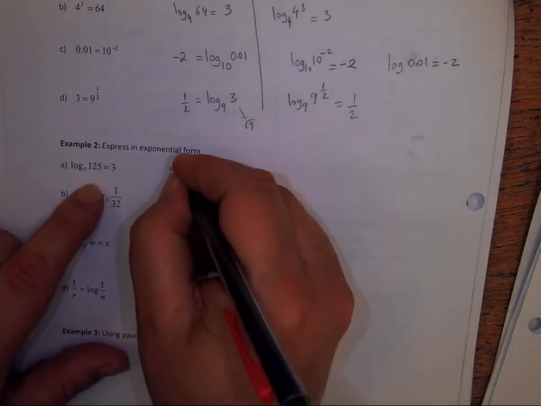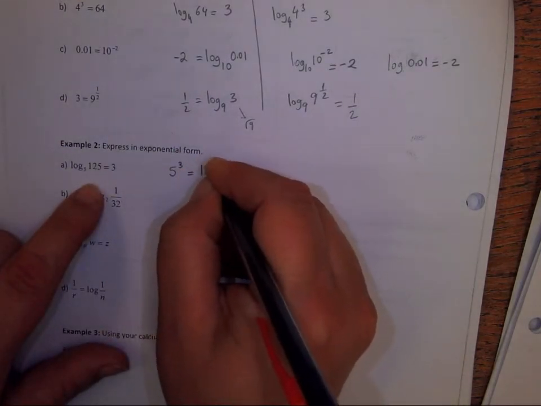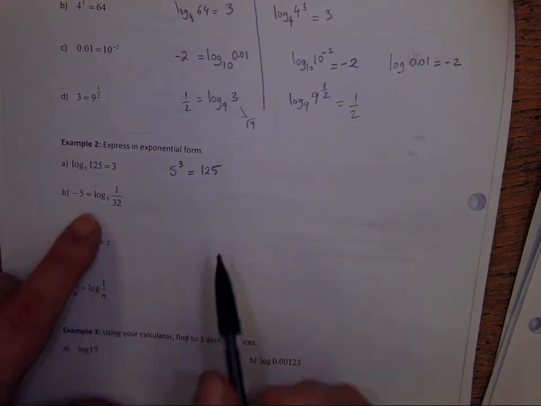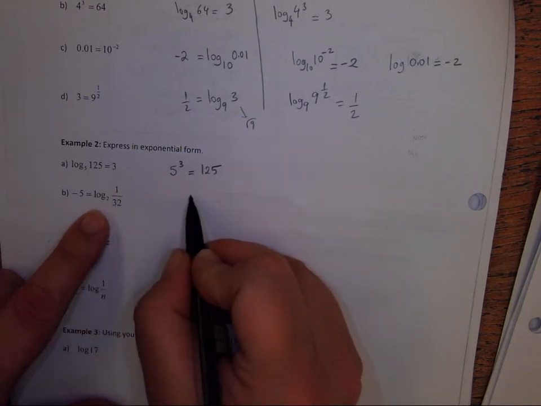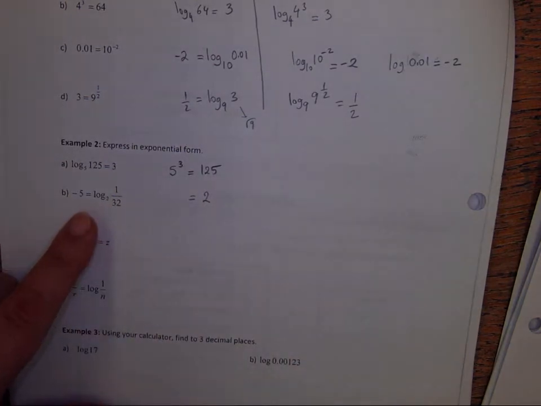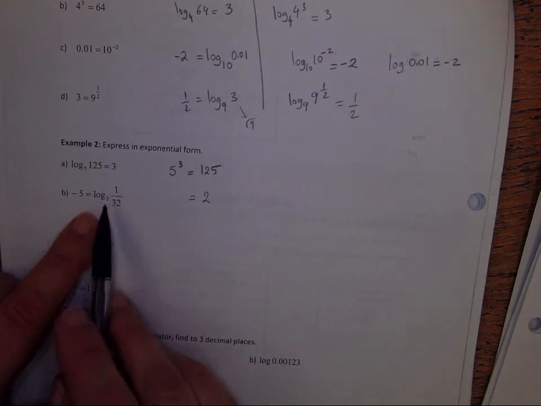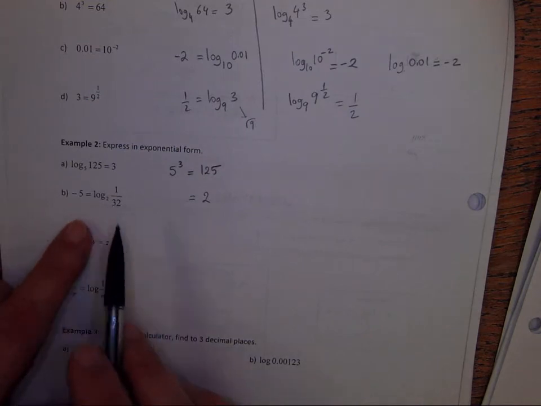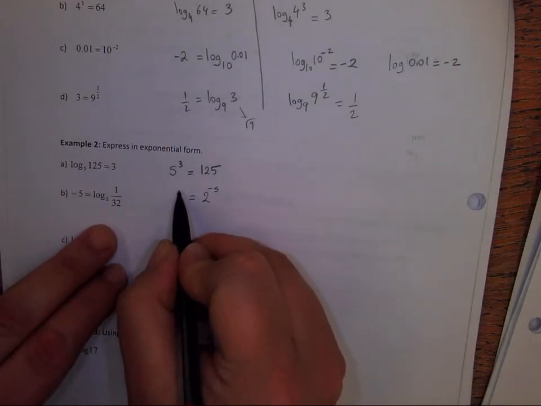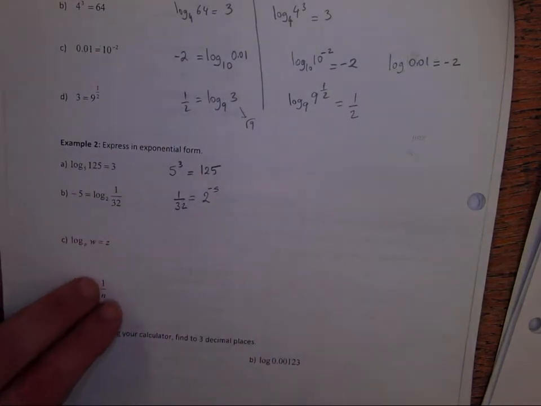So 5 cube equals 125. Same thing here. This time logarithm is on the right, so I'm gonna put my exponent on the right as well. So base is 2, so 2 to the power of, so other two values change side. -5 equals 1/32.